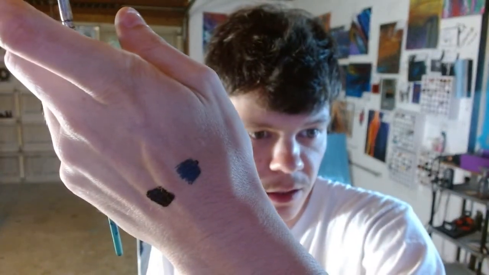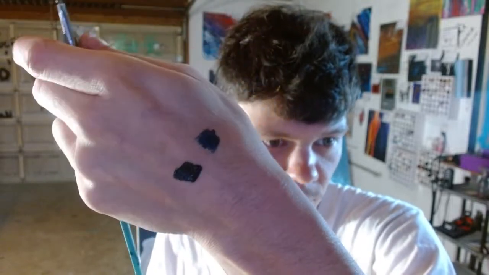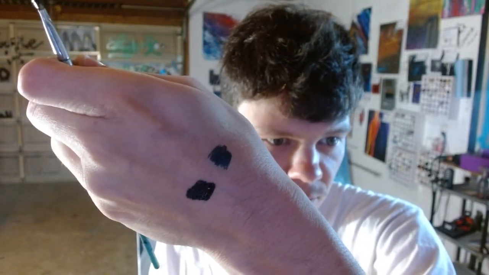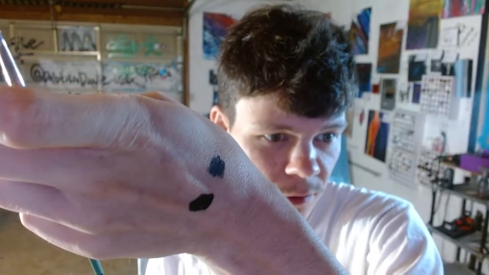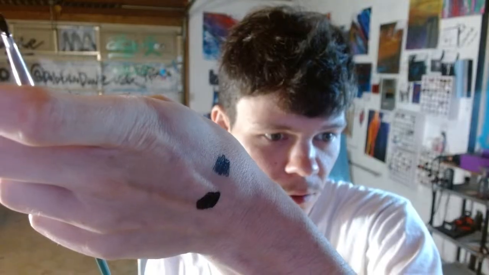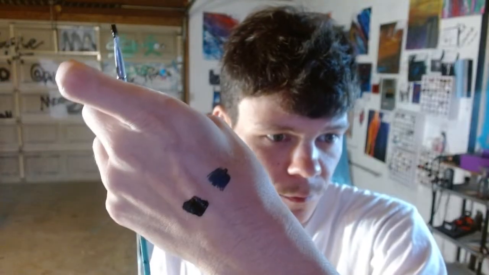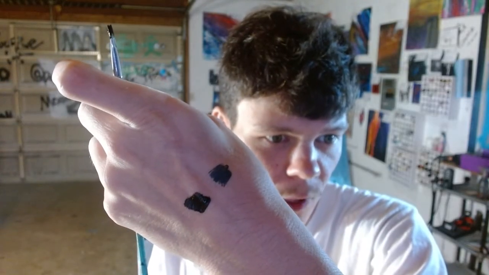But this is dark blue. Can you tell the difference? If you can, good on you. And that's what we want in our painting.